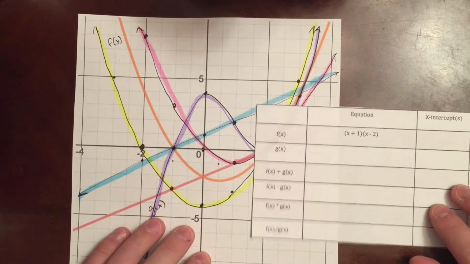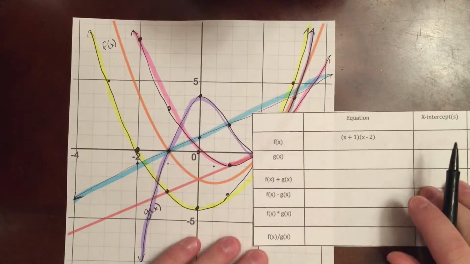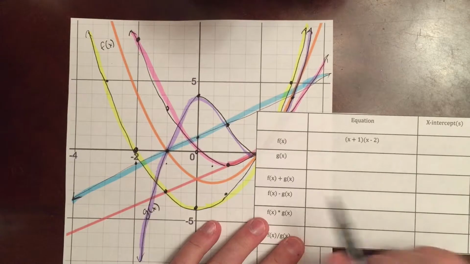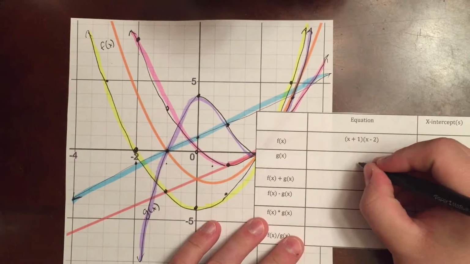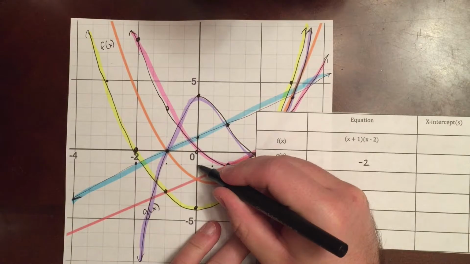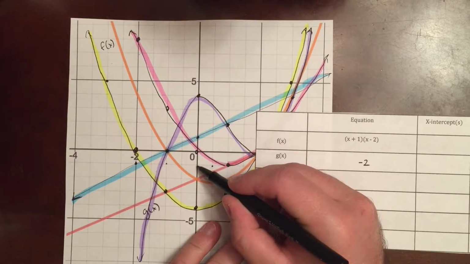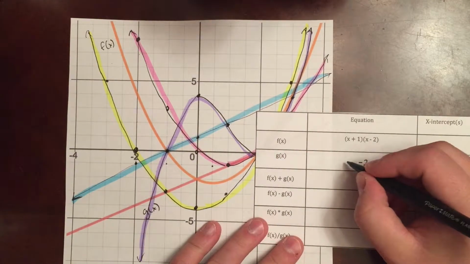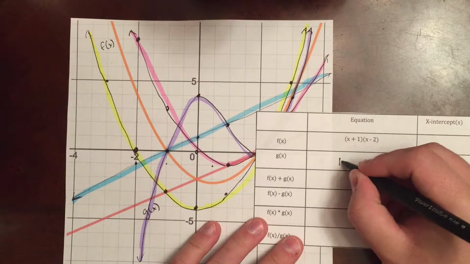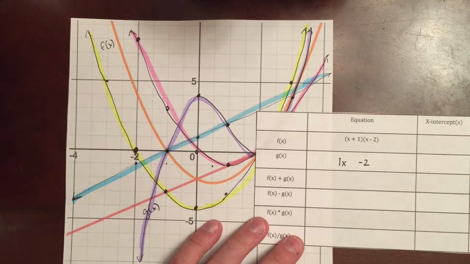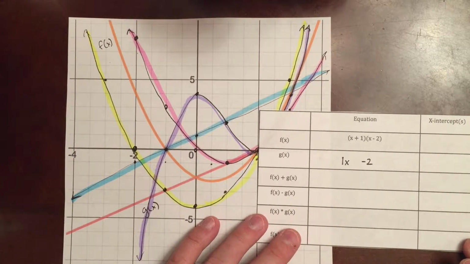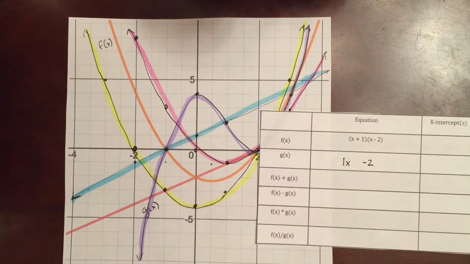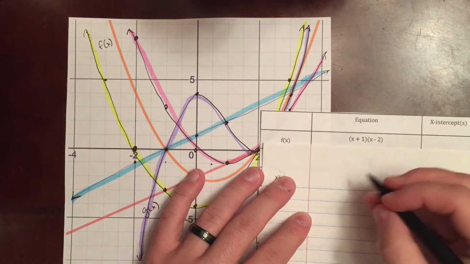G of x is a linear function. We're looking at it, okay? So it looks like it reaches negative 2 is our y-intercept, and goes up 1 over 1. Be careful, this is not actually over 2, it's over 1 because these boxes are going by 2's. So it looks like it's actually 1x minus 2 is our equation there. So to get our function of f of x plus g of x, we're going to have to do some work because we have to multiply to get our new equation for f of x.